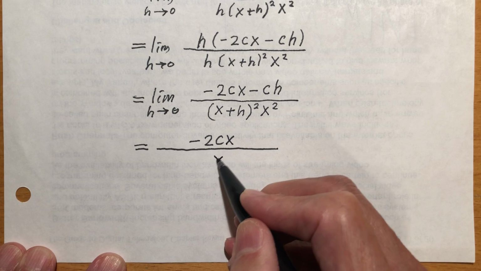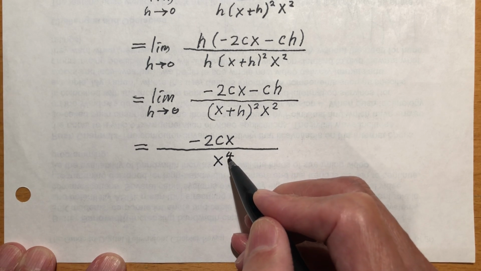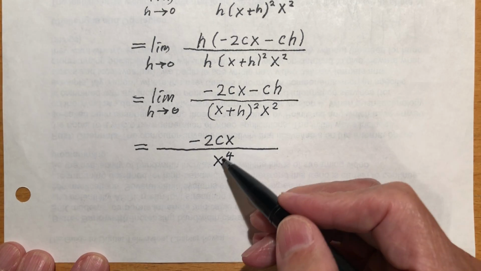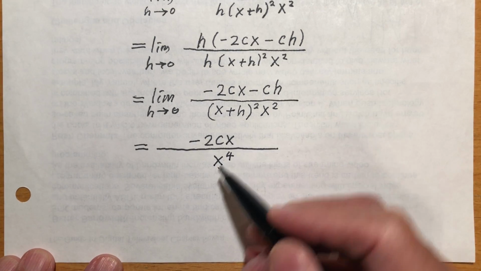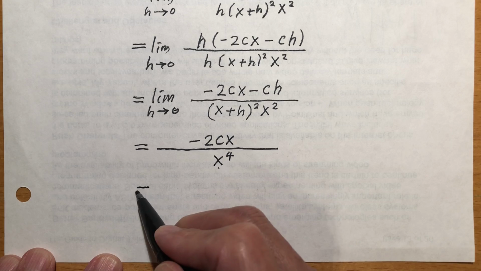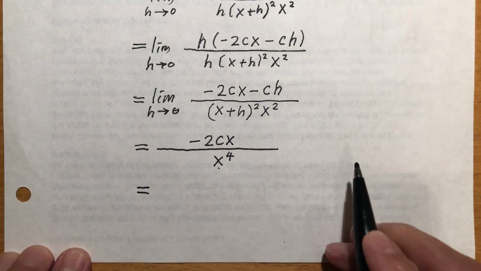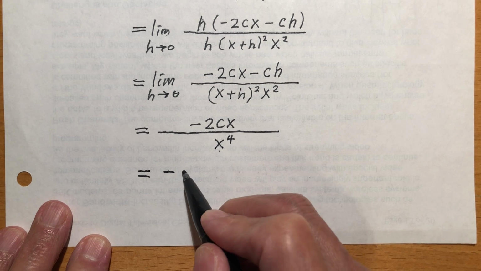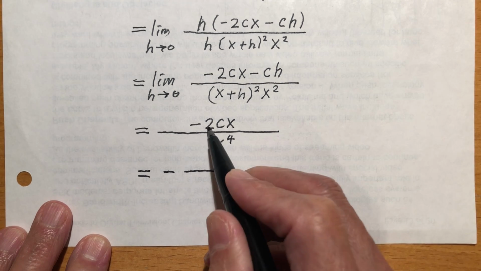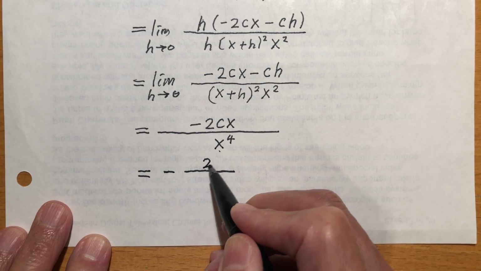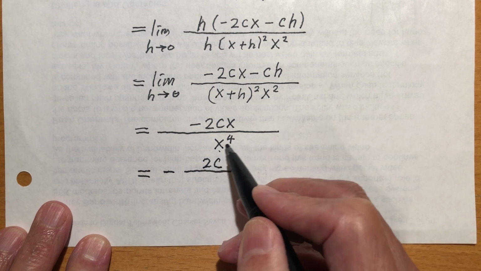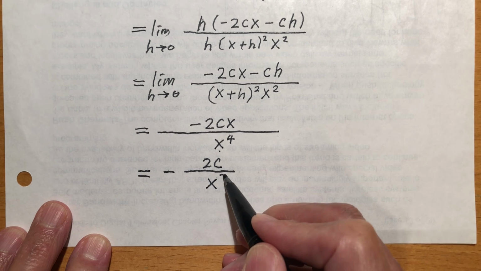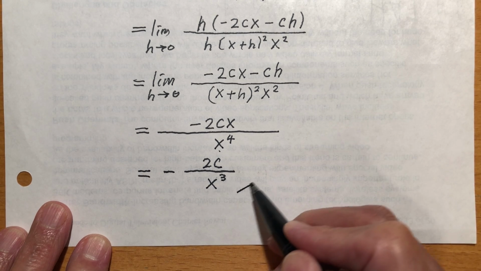X squared times x squared is x to the power 4. Then this x and this x to the power 4 can be cancelled. So finally I have negative 2c over x to the power 3. So this is my answer.